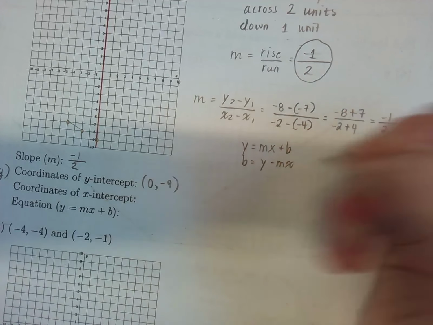We've discussed this in class a lot of times, which is great. I have to plug in my slope times the x value, which was -2, so -8 minus (-1/2)(-2), which is minus 1. B equals -9. So that confirms what I already know. So this actually tells me my equation, because y equals mx plus b.